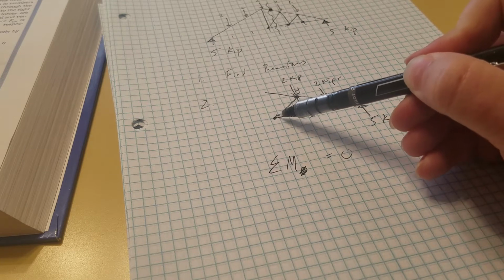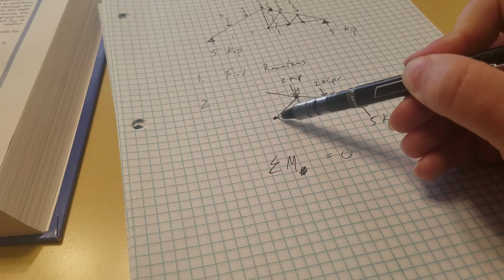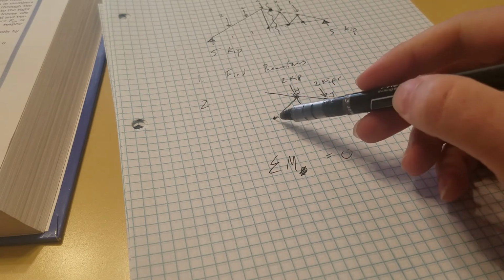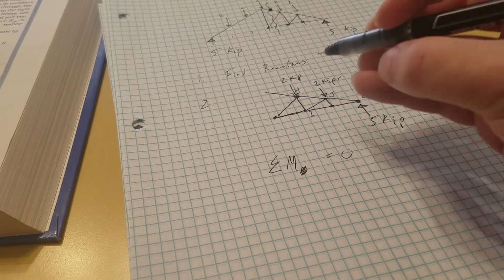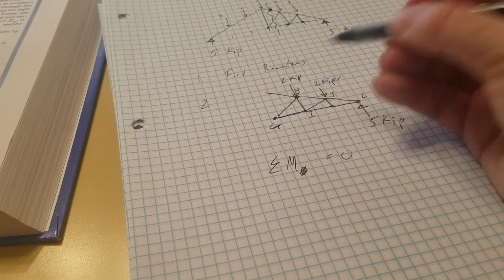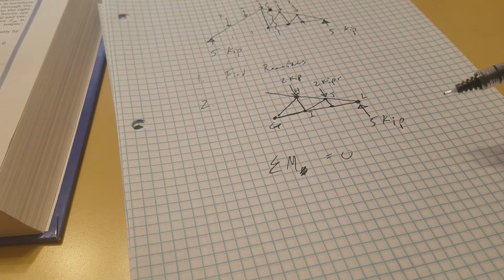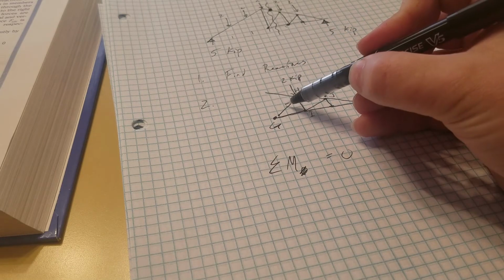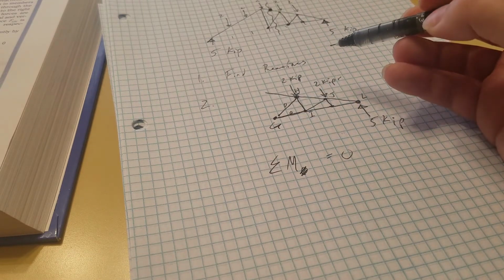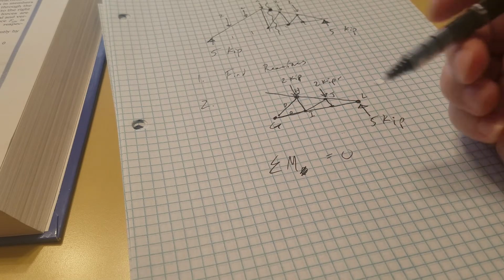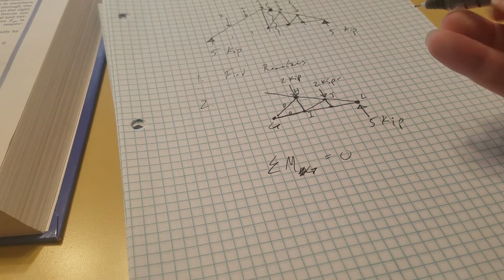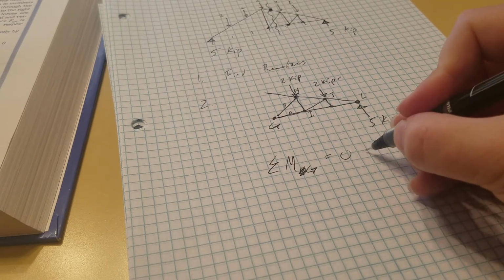Like they're 0 distance perpendicular away. So if you did your sum of moments about, what was this, G? Then these 2 unknown forces would not matter for that one sum of moments, because they're zero distance away.